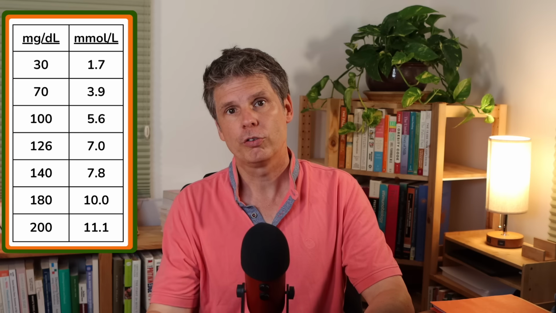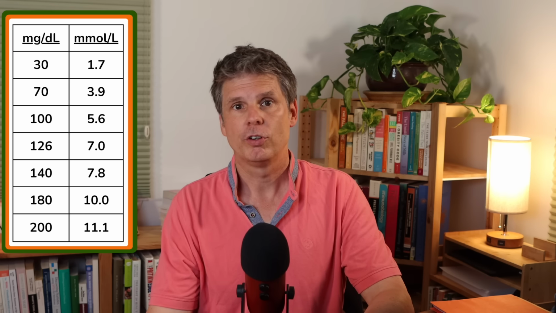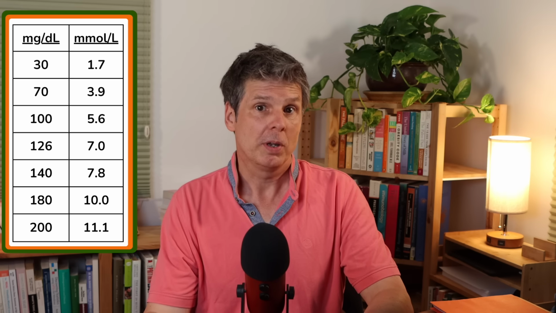A CGM can be a great tool to detect if you frequently suffer from hypoglycemia. If you observe your glucose levels dropping below 70 milligrams per deciliter regularly, I suggest you discuss this with a doctor. Hypoglycemia can be dangerous, and if you experience this regularly, you should not take it lightly.